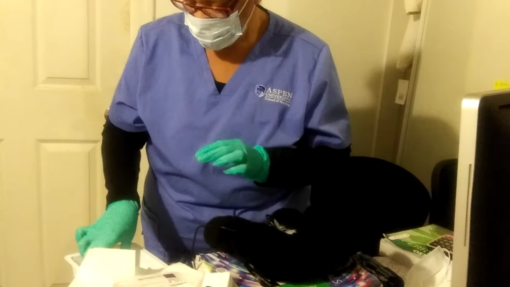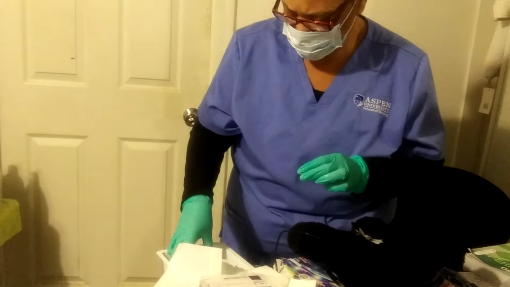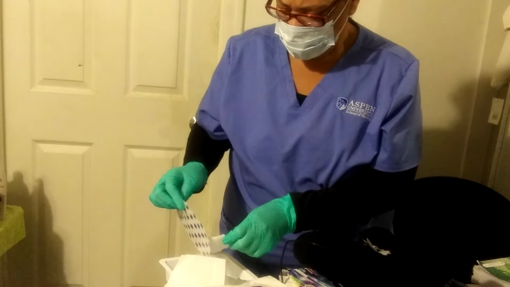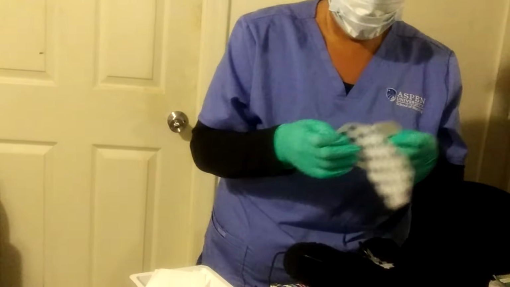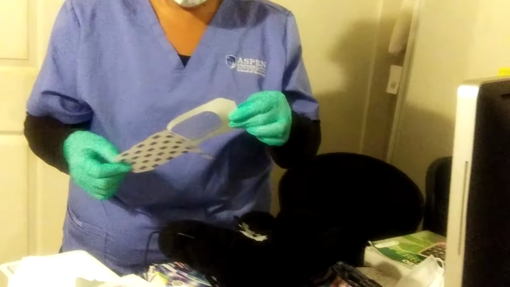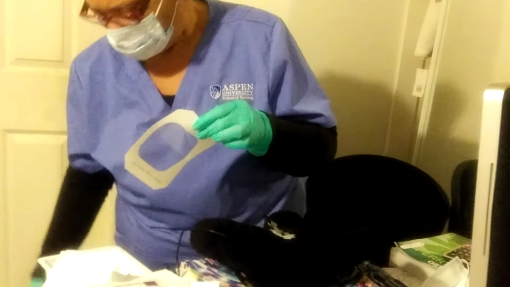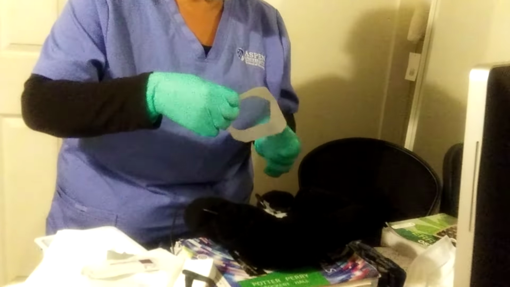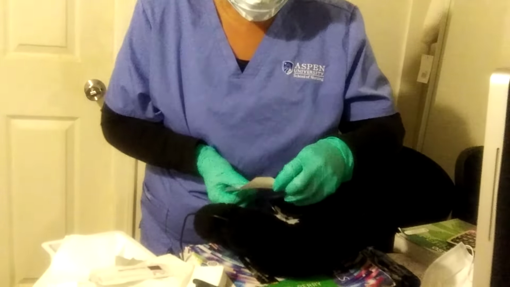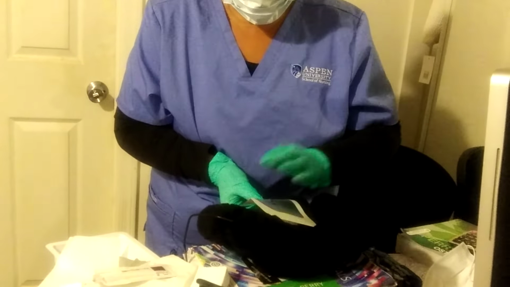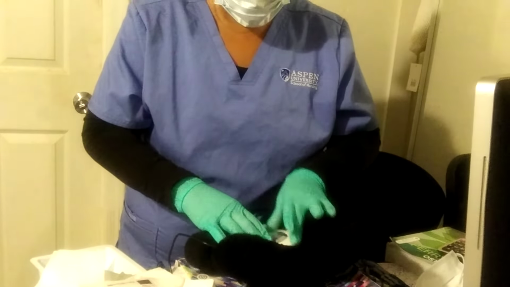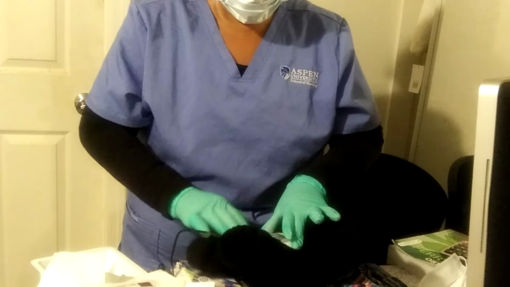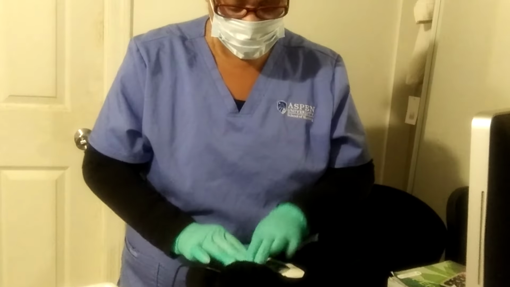Okay. I'll get the Tegaderm. And I'll place that on top of the site. I'm pressing firmly just to make sure it sticks very well.